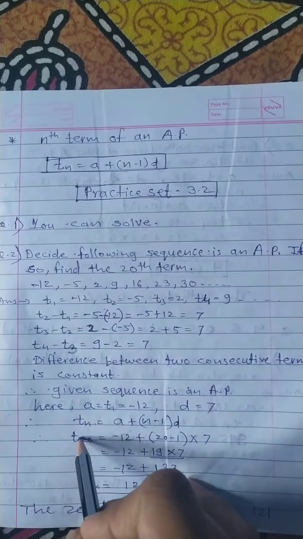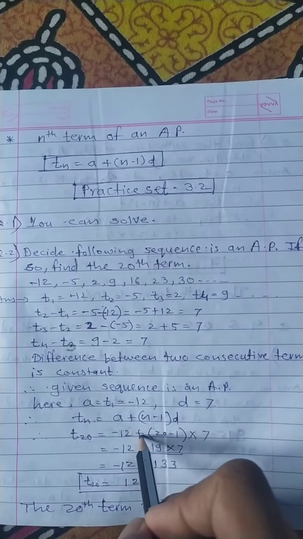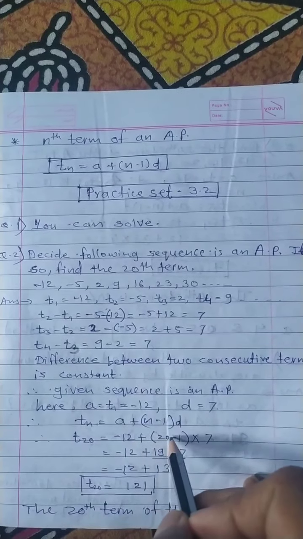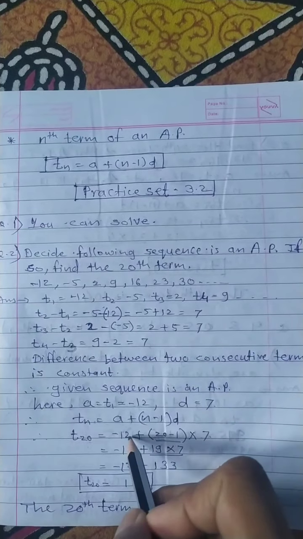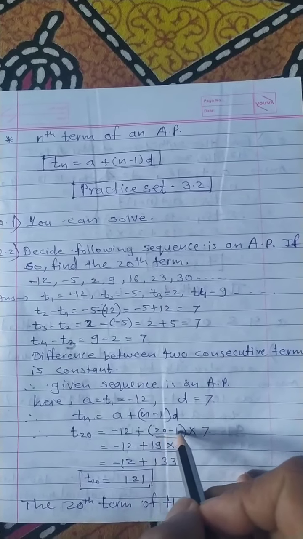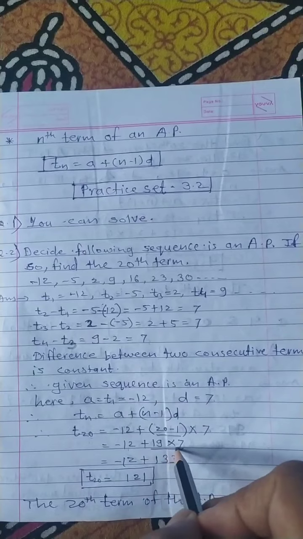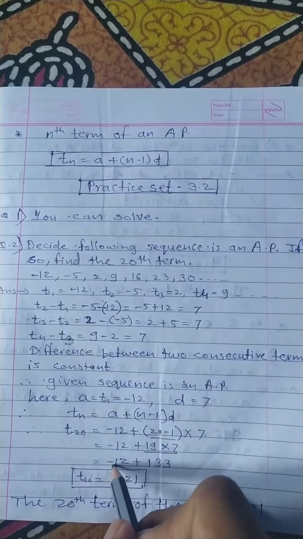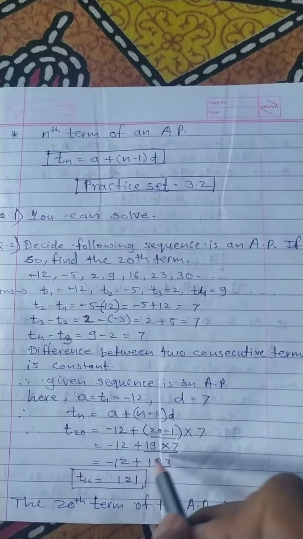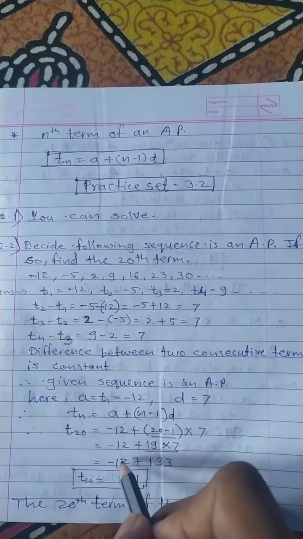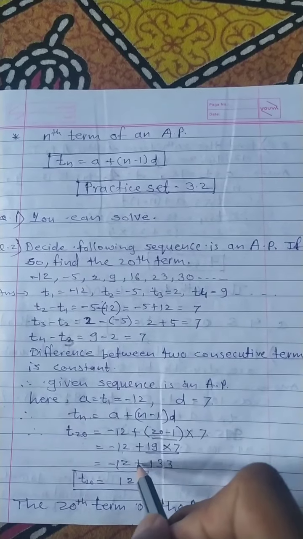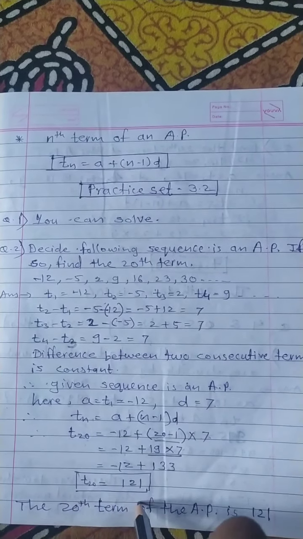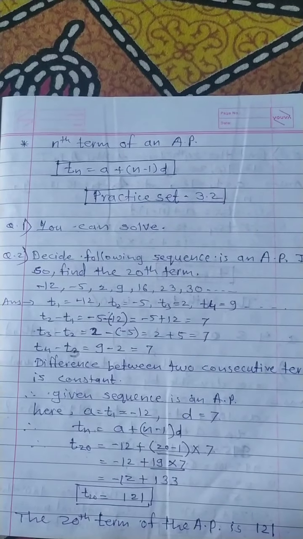So n ची value आहे 20, so T20 is equal to a म्हणजे minus 12 plus n means 20 minus 1 multiply by d म्हणजे 7, like that. So first we have to solve this bracket. We write as it is minus 12 plus 20 minus 1, 19, multiply by 7. Now we have to do multiplication. So 19 7s are 133. Here minus 12 plus 133, different signs are there, so we do subtraction. So 133 minus 12 we get 121, and the bigger number has positive sign, so our answer is positive 121. So our 20th term of an AP is 121.